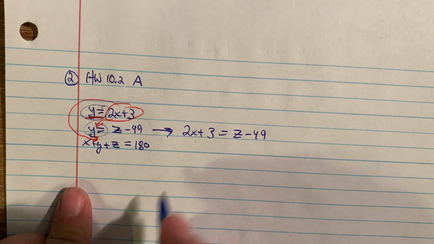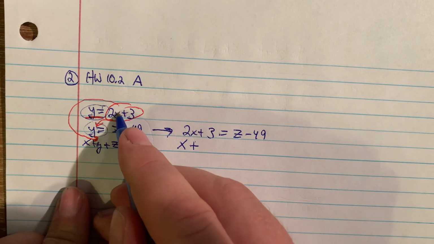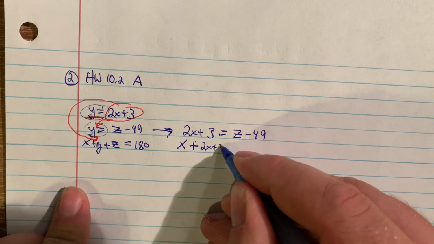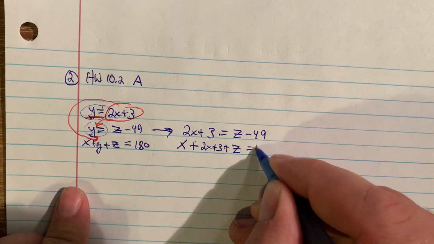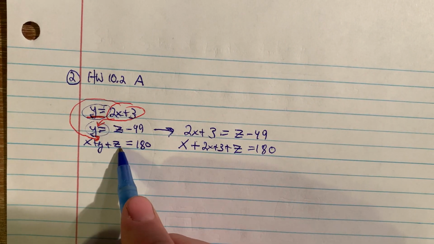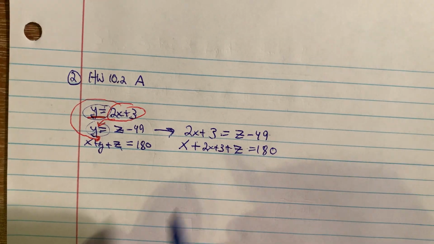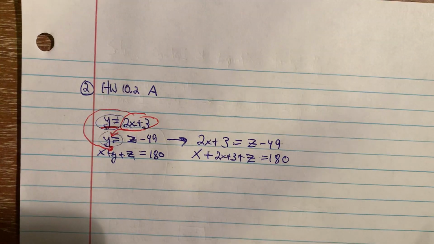And in the second equation, I'm going to get x plus the y is 2x plus 3, so 2x plus 3 plus z equals 180. And notice, instead of having 3 equations with 3 variables, I now have 2 equations with only x's and z's. The next step is to do what?